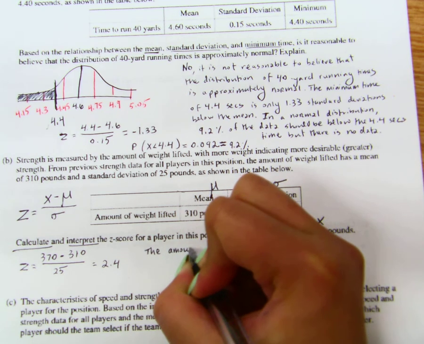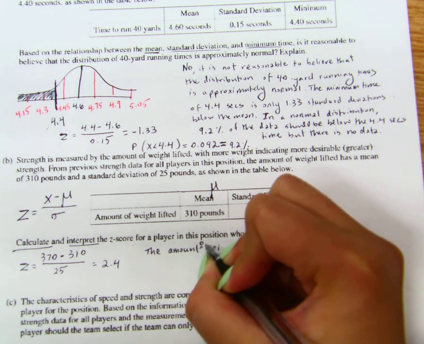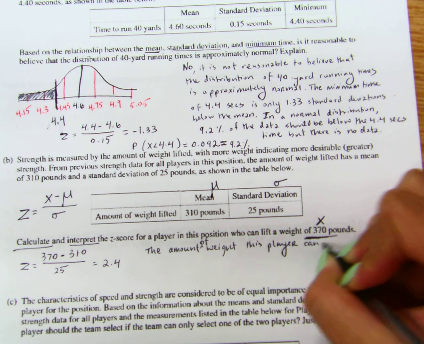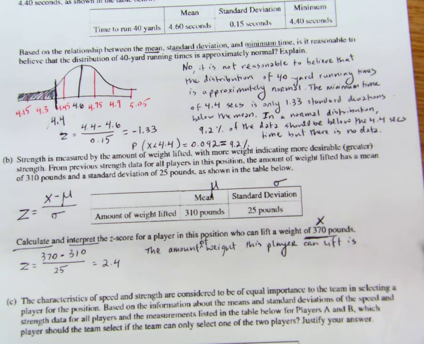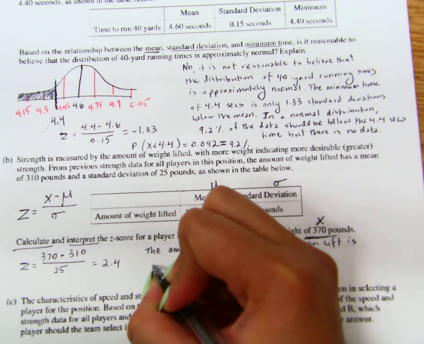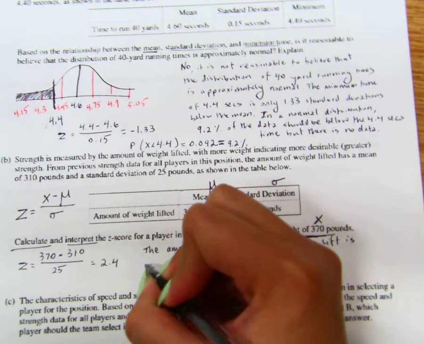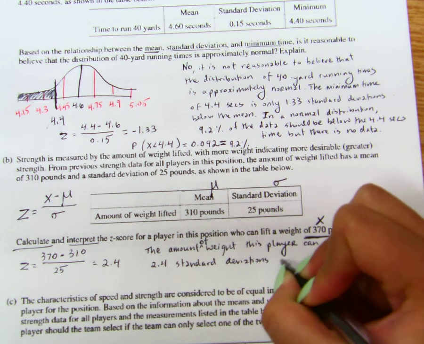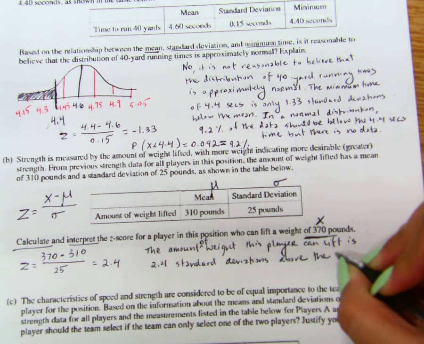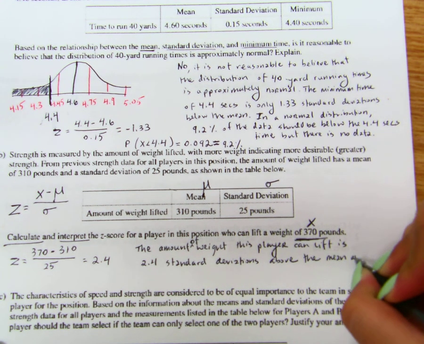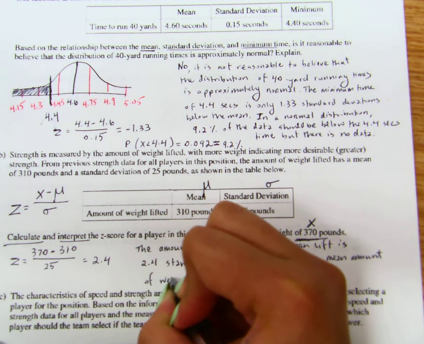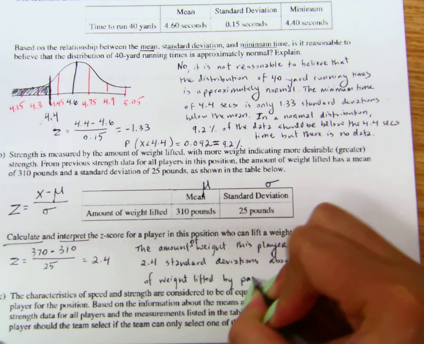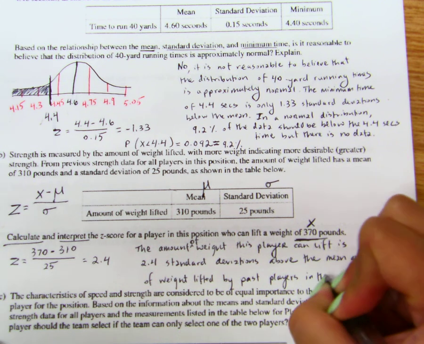The amount of weight this player can lift is, or rather, 2.4 standard deviations above the mean amount of weight lifted by past players in this position.